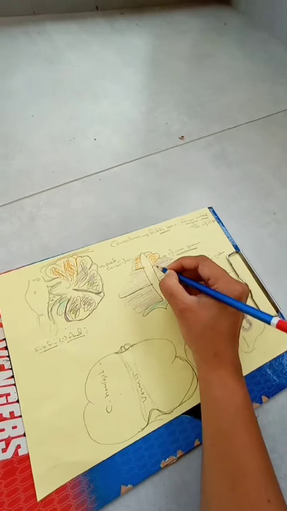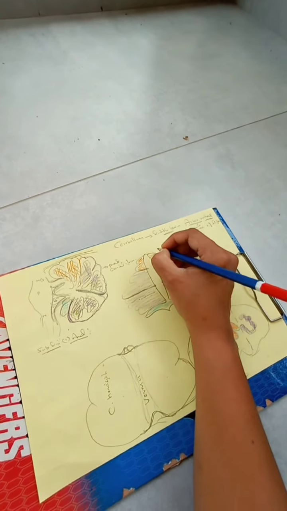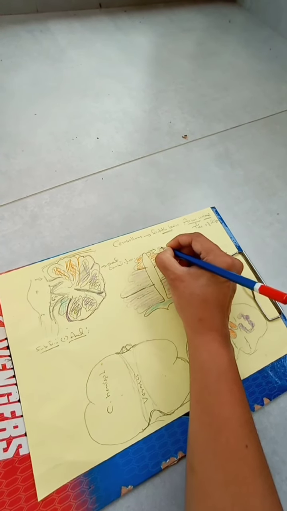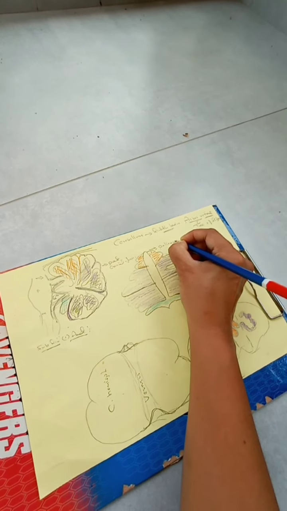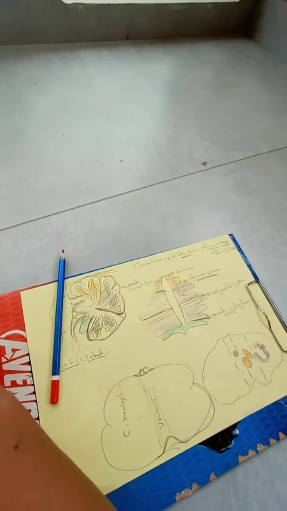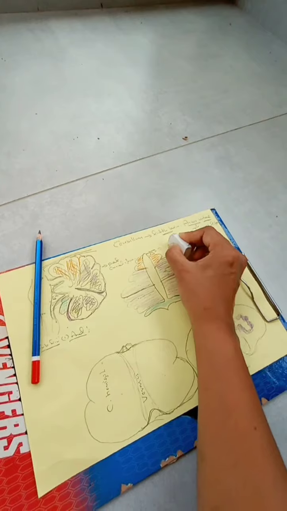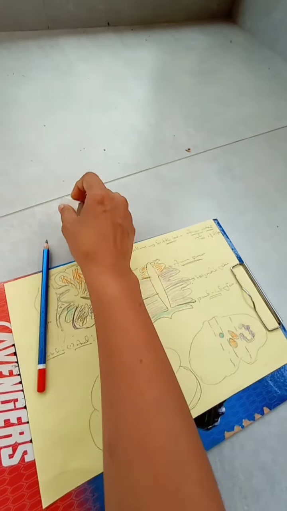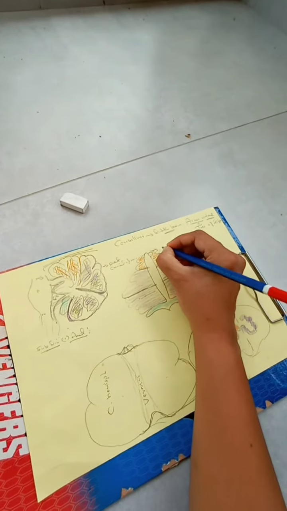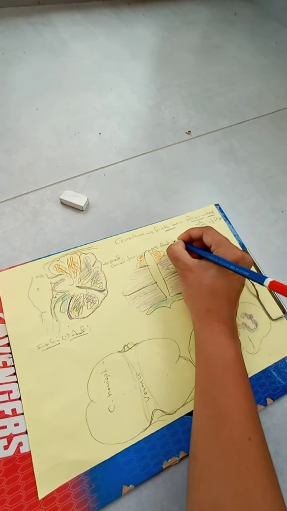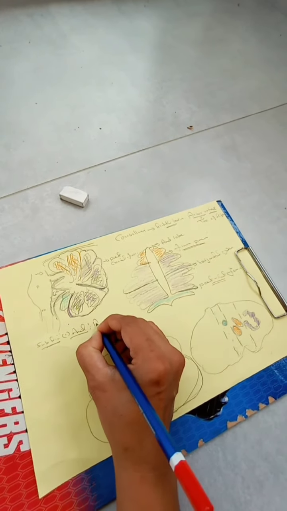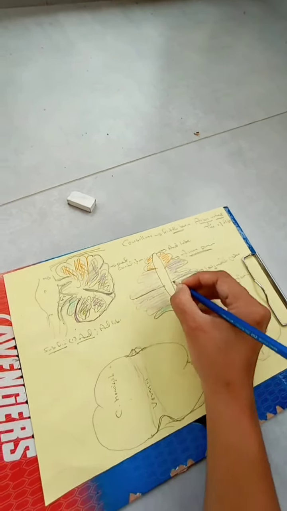Above the fissura prima, this orange color what you are seeing is called the paleocerebellum. Sorry, no, I'll leave the paleocerebellum for now. I'll come to that later. We are talking about anatomical subdivision, isn't it? So this belongs to which lobe? Anterior lobe. The orange color.